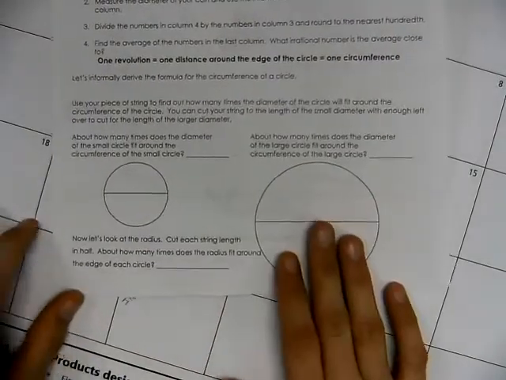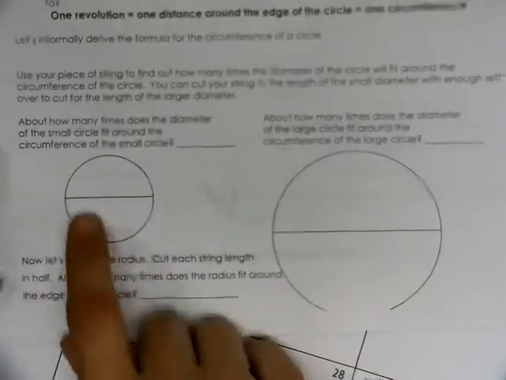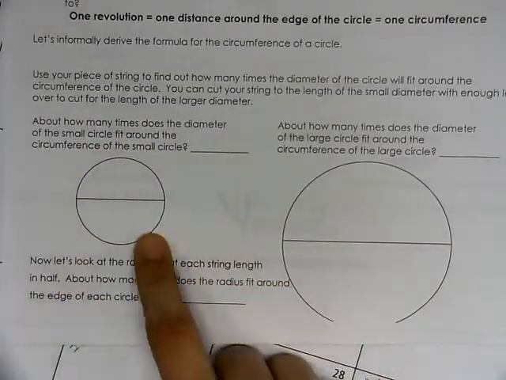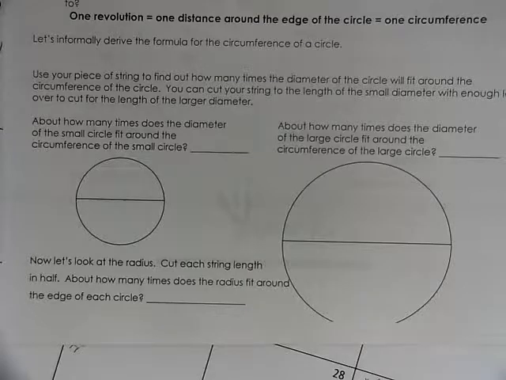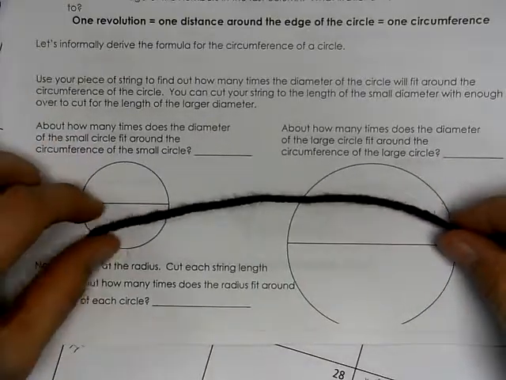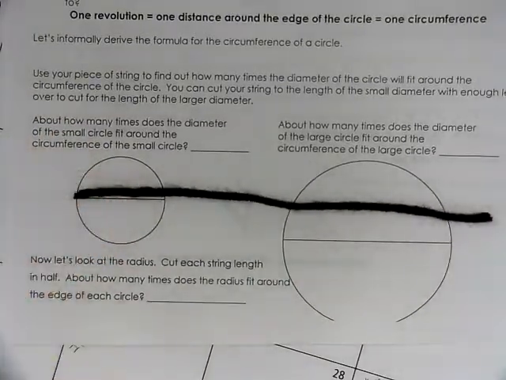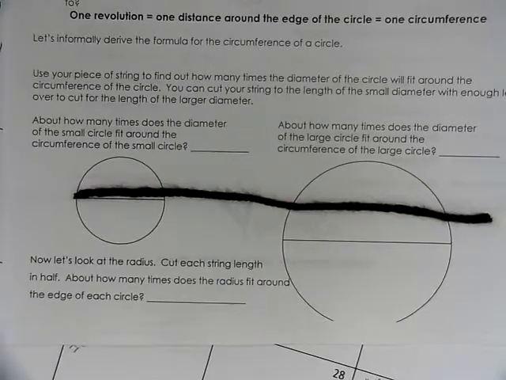Okay, so circumference, we're skipping the top, is the distance around the circle. I like to think about it as if you're eating a pizza, it's the crust. It's the distance of the crust if you were to lay the crust out from edge to edge. So what I have here is a piece of string.